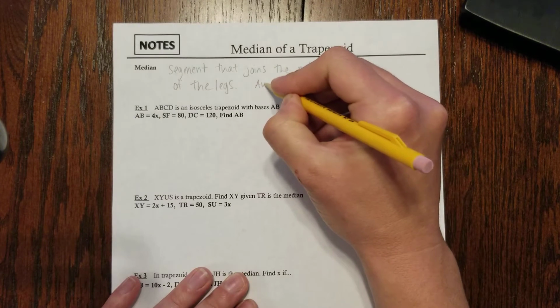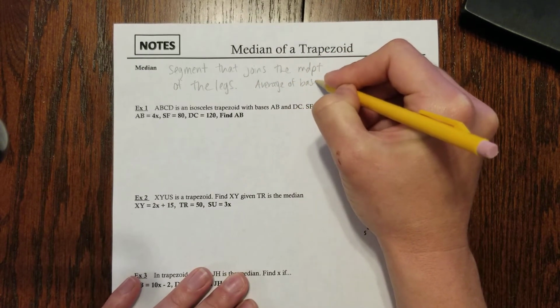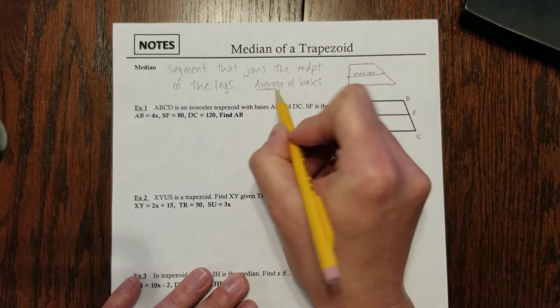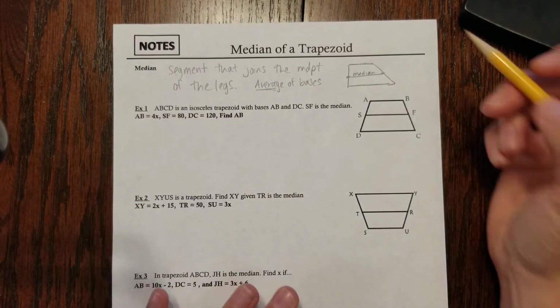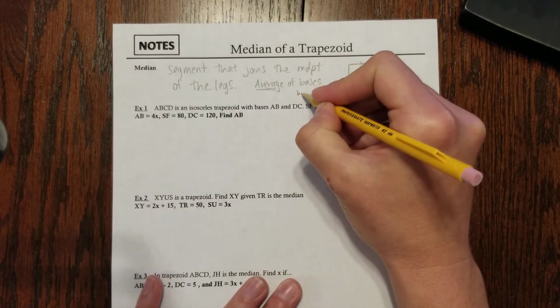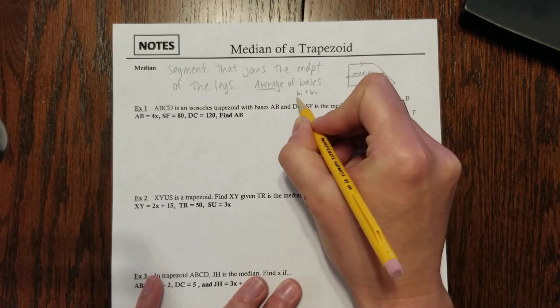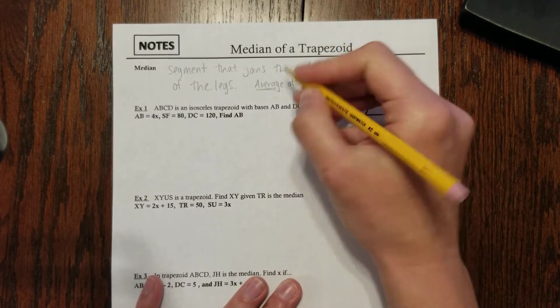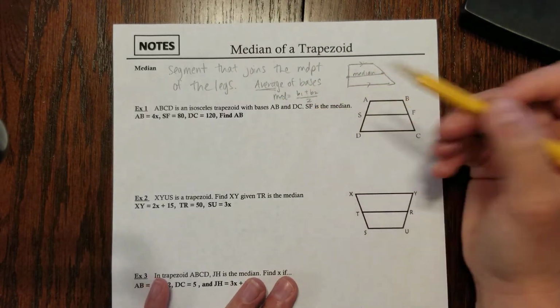I think I said it a little bit differently the other day as well, but the average is when you add them together and divide by how many there are. There are two bases in my picture, so I'm going to add the bases, which I'll call base 1 and base 2, and because there are two of them, I'm going to divide by 2. So our median is equal to the sum of the bases divided by 2.